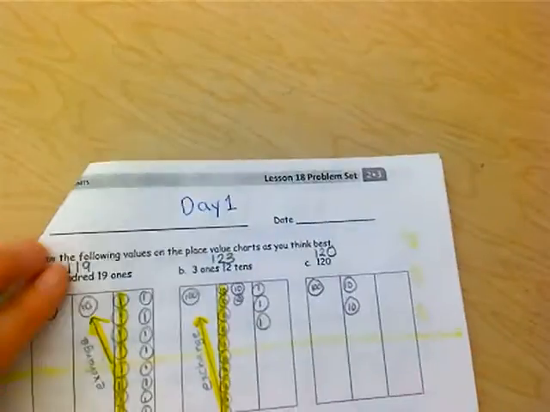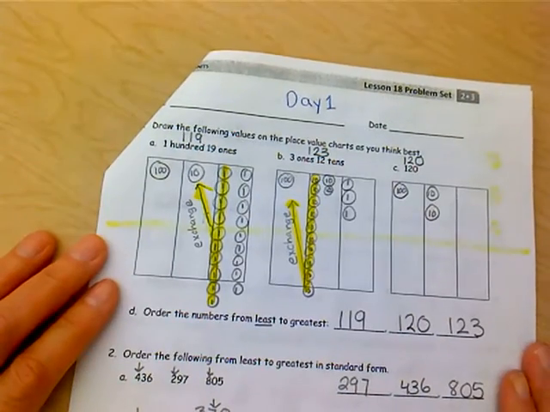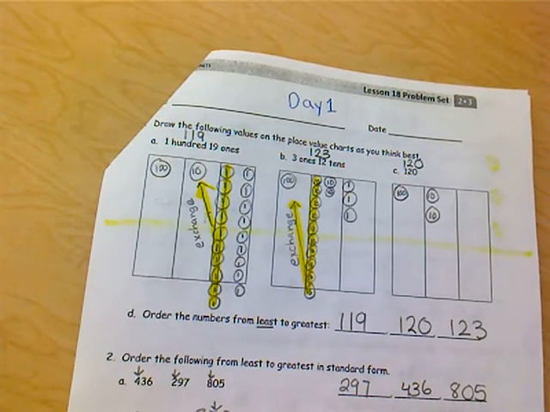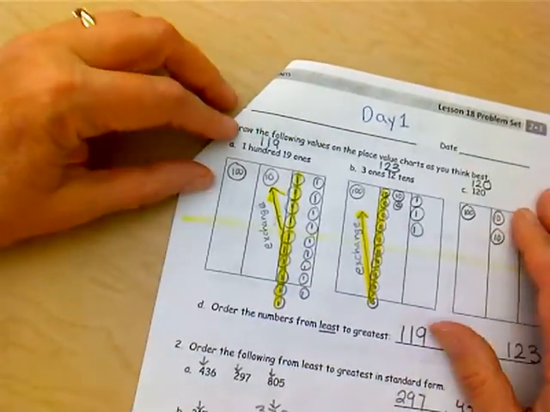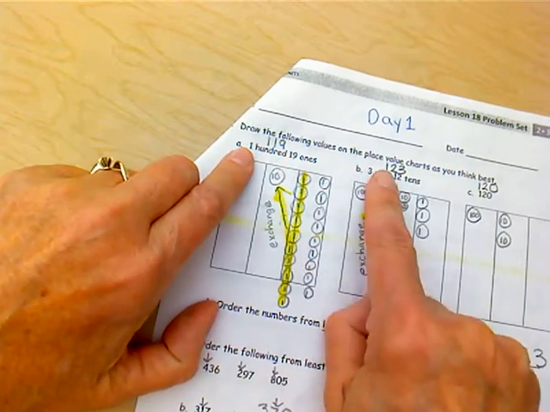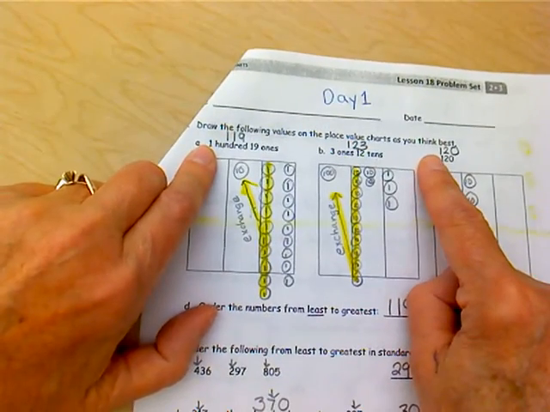Okay, now I am moving over to lesson 18, and I just need to be careful. Yep, I'm being fine. So on lesson 18, make sure that your student has put those standard numbers in. They need to be there.